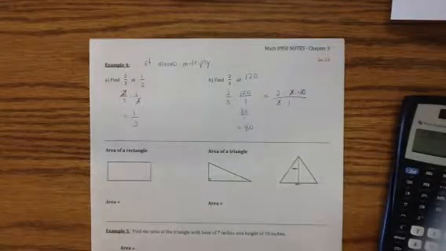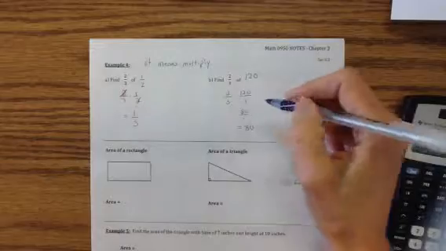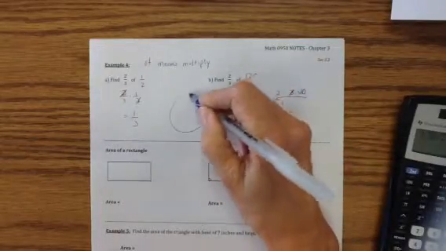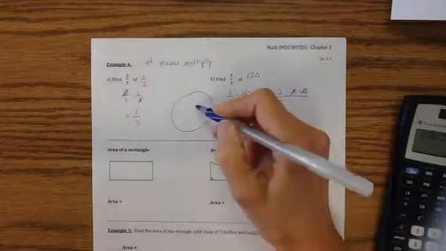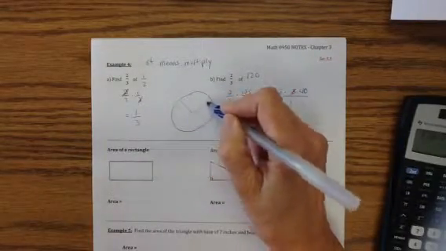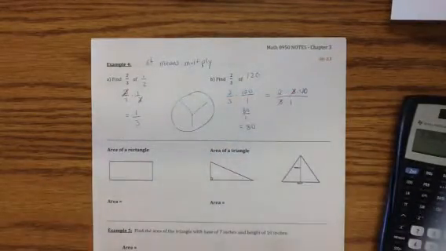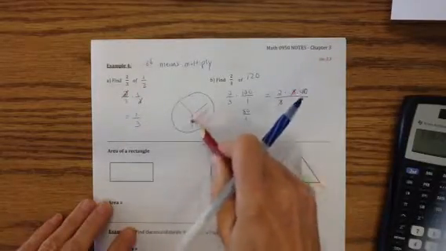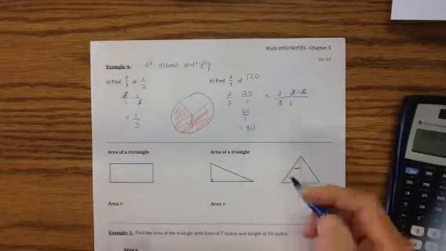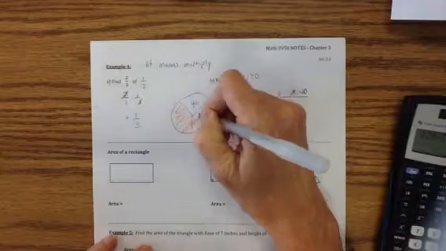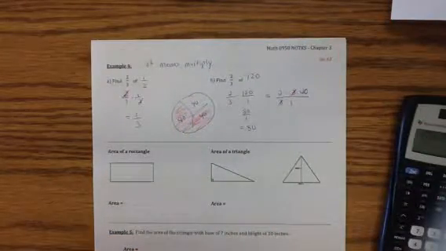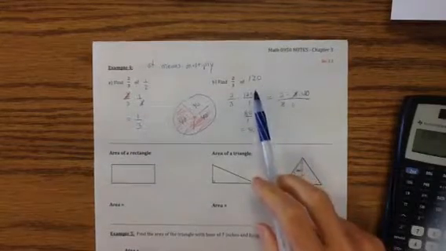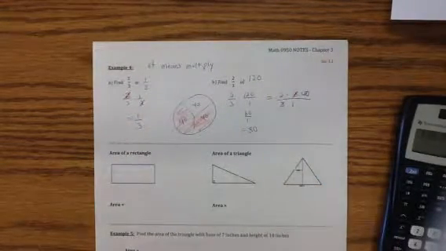Let's think about that. If I had a piece of pie that was really, really huge because it had 120 pieces, do you think that 2/3 of that pie would probably be about 80? Do you think it would be 40 and 40 and 40? Yeah, that's probably exactly what it would be. All I had to do is multiply to get that answer.